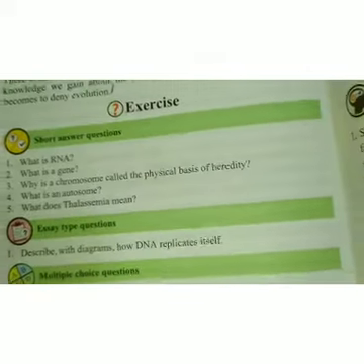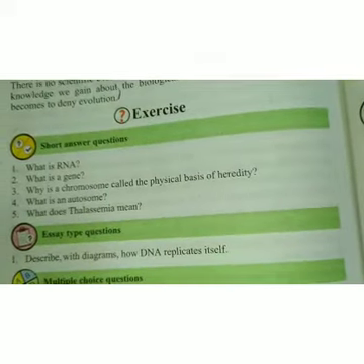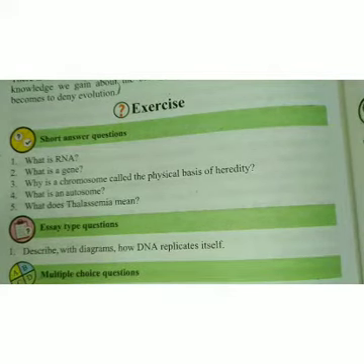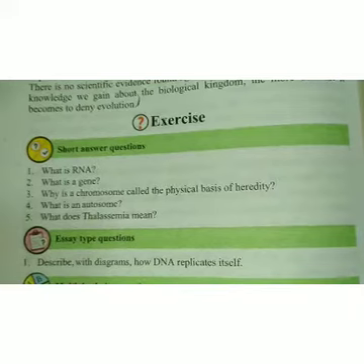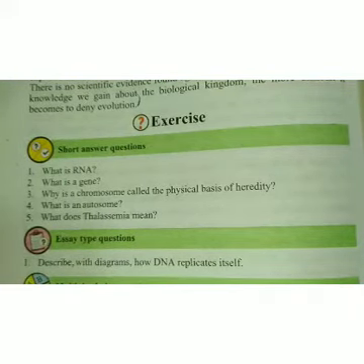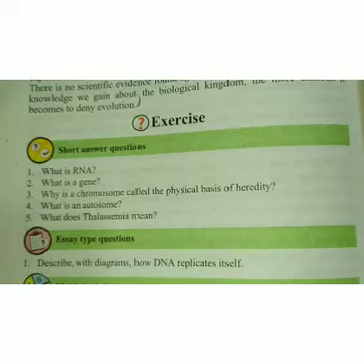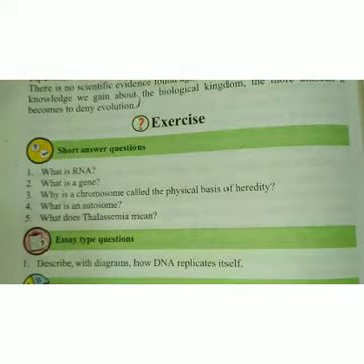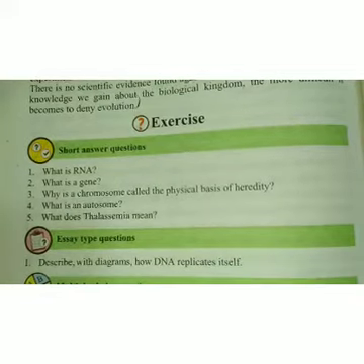At last there are some questions attached at the end of the chapter, like what is RNA, what is gene, why is a chromosome called a physical basis of heredity, what is an autosome, what does thalassemia mean. We discuss these questions serially. First, what is RNA?